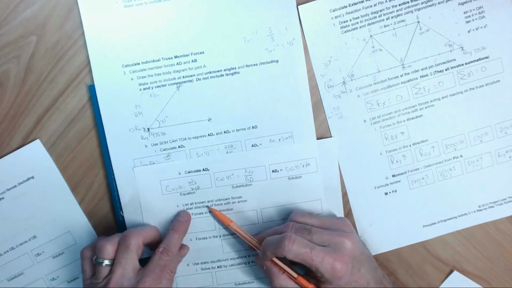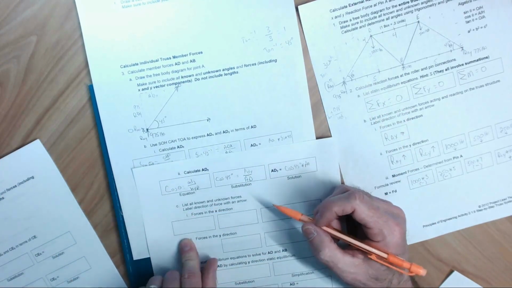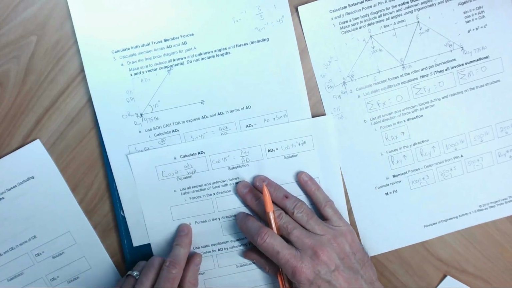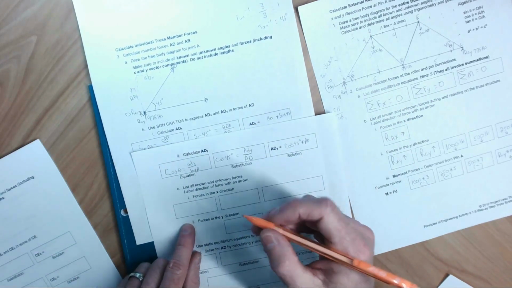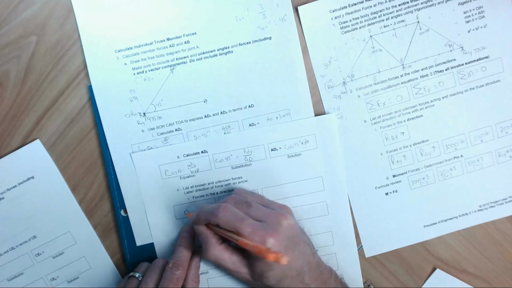Now let's list all of our known and unknown forces. Here's what I do know. In my x direction, I have 0.